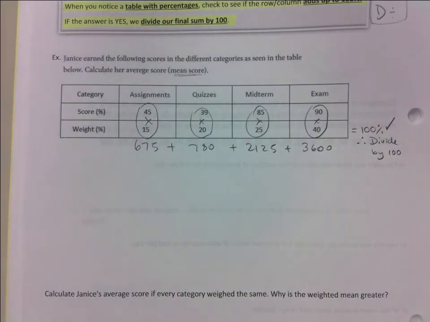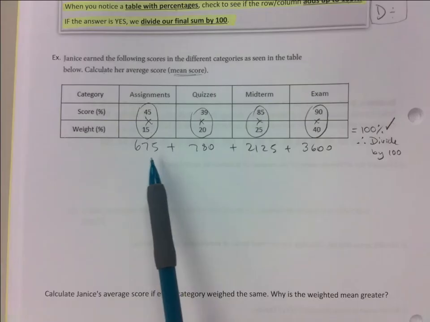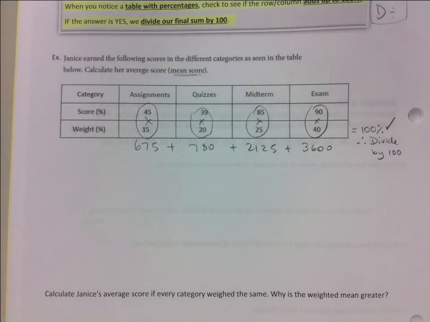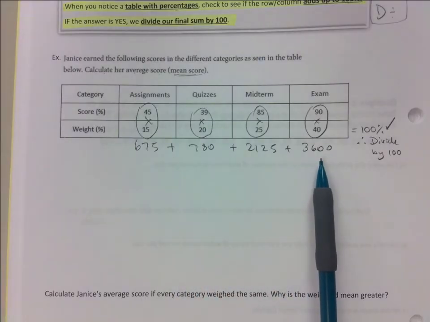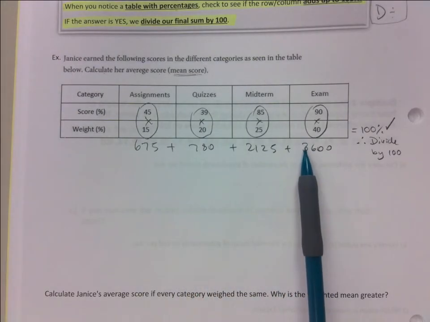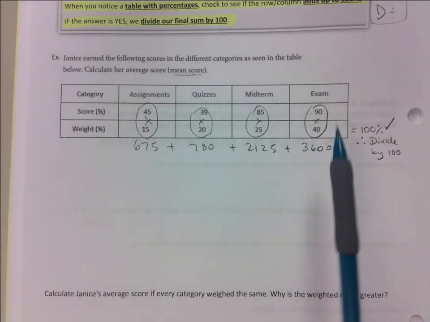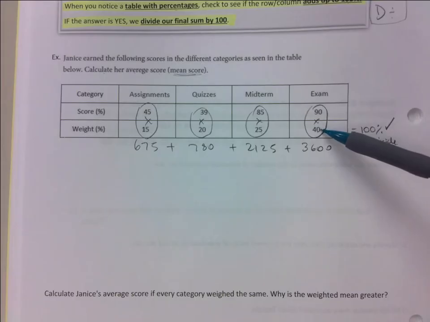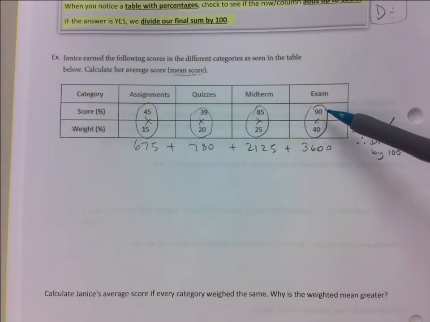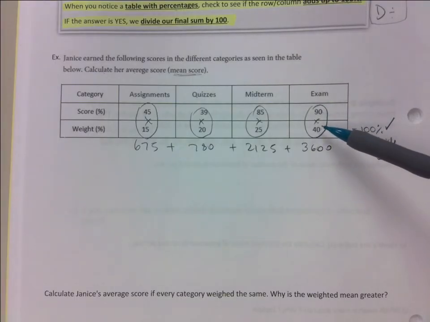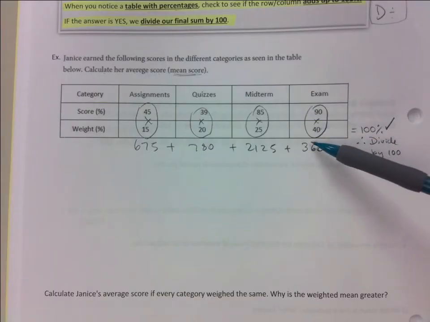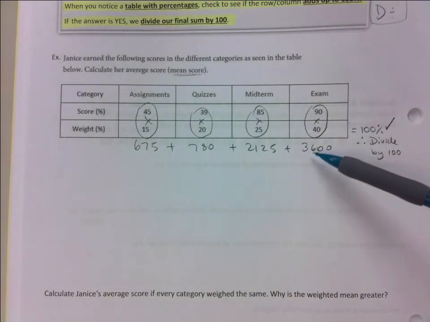Question for you. Look at the numbers, they're going to help you. Which one of these categories is going to impact your mark the most? Exam, right? Exam is the biggest contribution to your entire mark because it is weighted the heaviest. And in this case, Janice scored the highest as well. She scored 90% and it is weighted 40%. This is going to be the most impactful on her mark, okay?